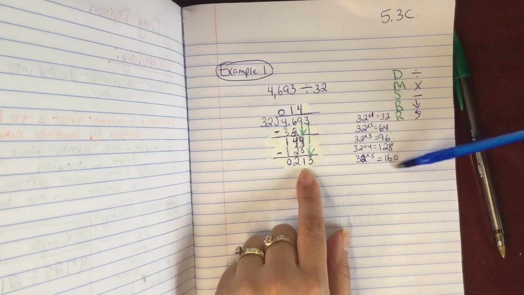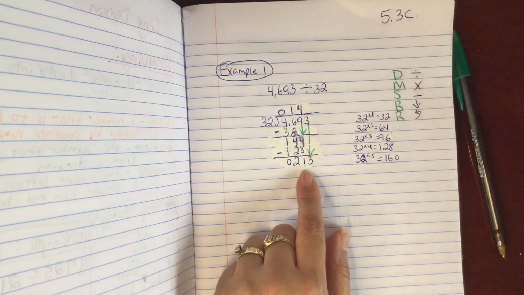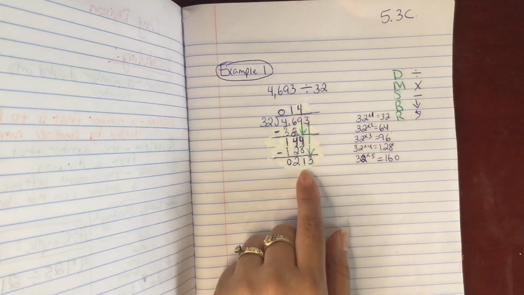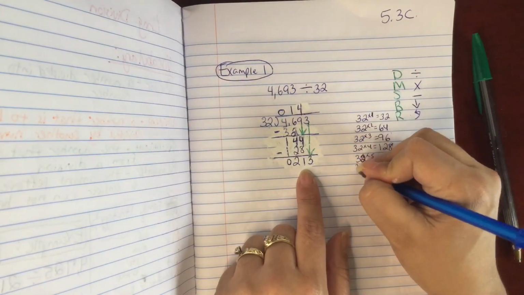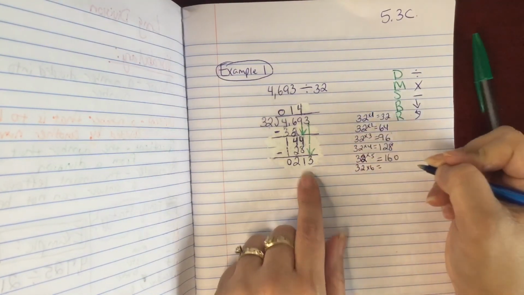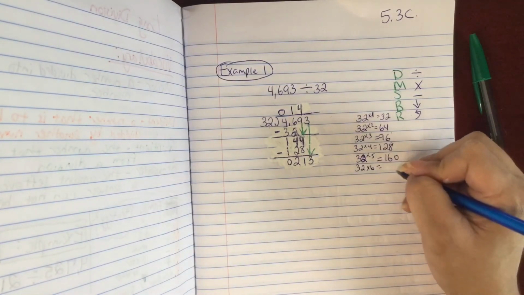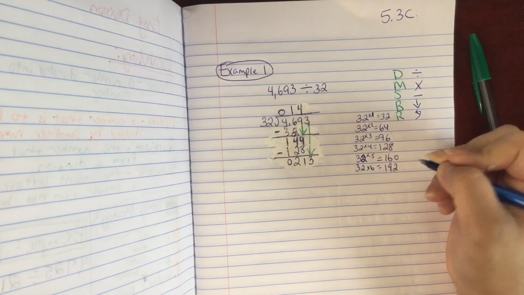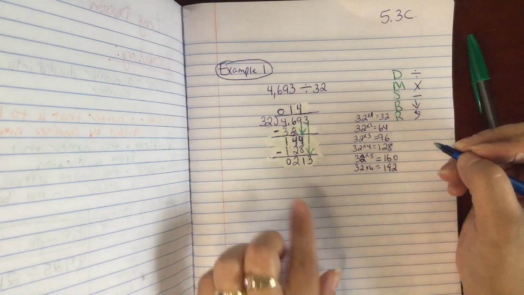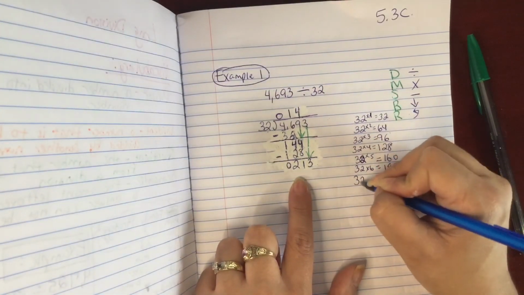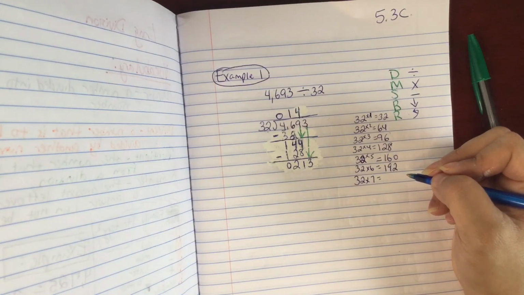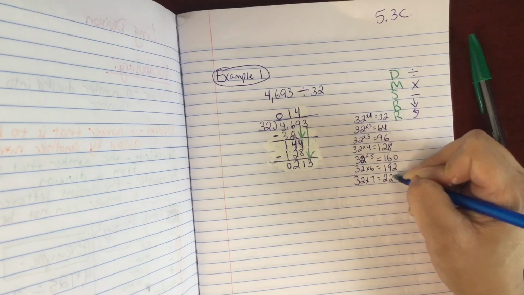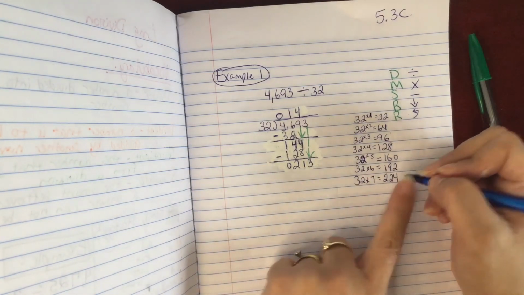Well, we still have to keep going because we only went up to 5. So let's do 32 more. So 160 plus 32 more, which is 32 times 6, right? Plus 32, it should be 192. Okay, so we could still go maybe one more just to check it out. So 32 times 7, so 192 plus 32 should be 224. Okay, we went over, so we should stop right there.